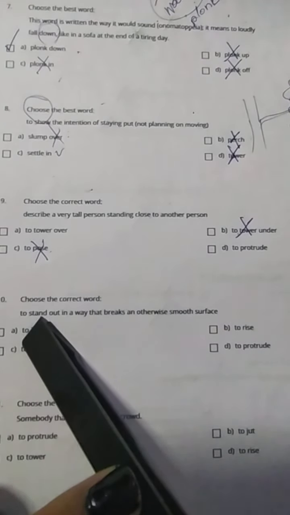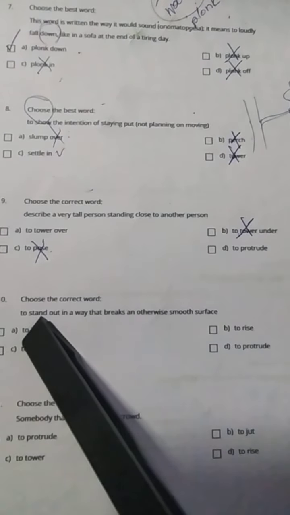Okay, the next one. Describe the correct word. Describe a very tall person standing close. We just did it. So we look for tower. Tower over. To pose. No, to pose is what models do. To tower under. That doesn't make sense, right? It's a very tall person standing close to another person. To protrude. To protrude. So if you look in your book, let me quickly get my book here.